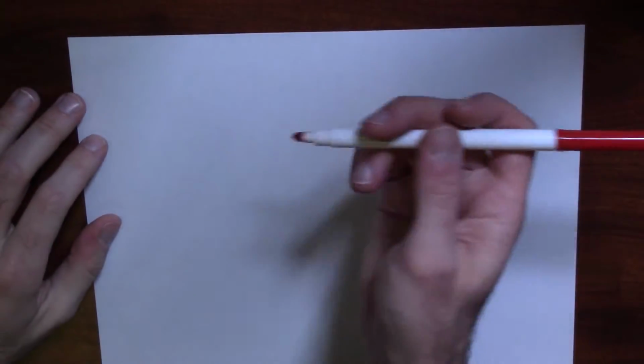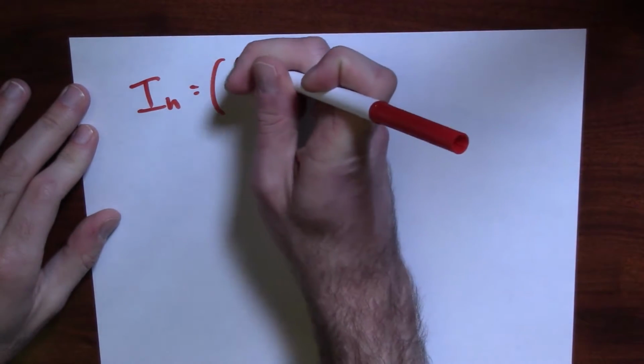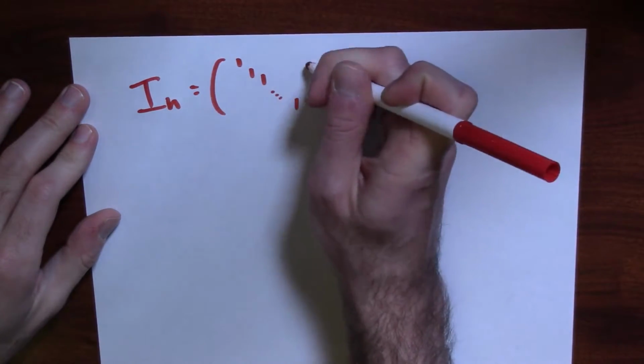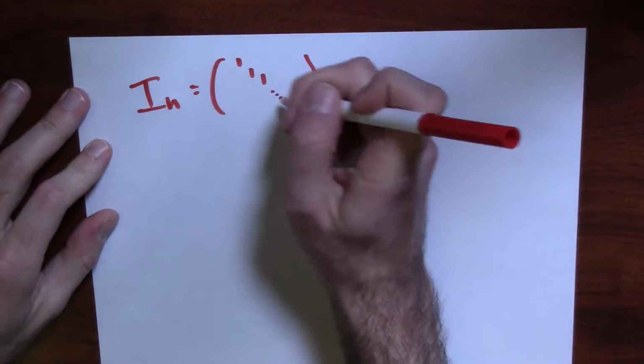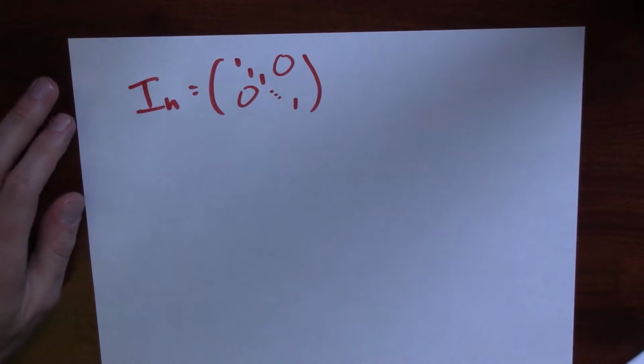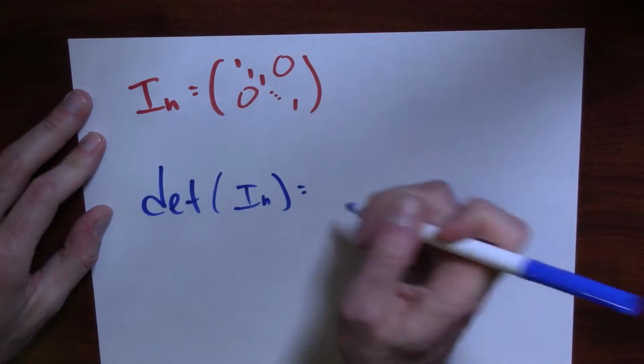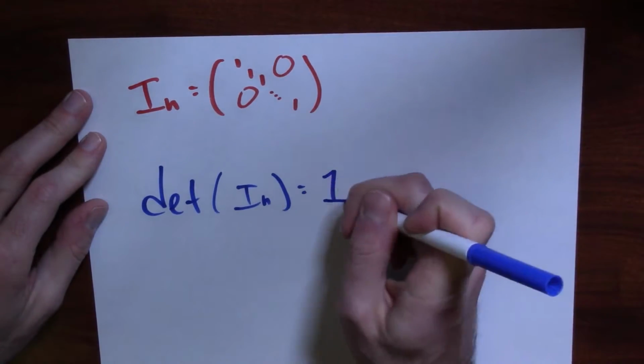For example, if I've got an n by n identity matrix, so it's an n by n square matrix with 1s down the diagonal and 0s off the diagonal, then the determinant of that n by n identity matrix is 1.